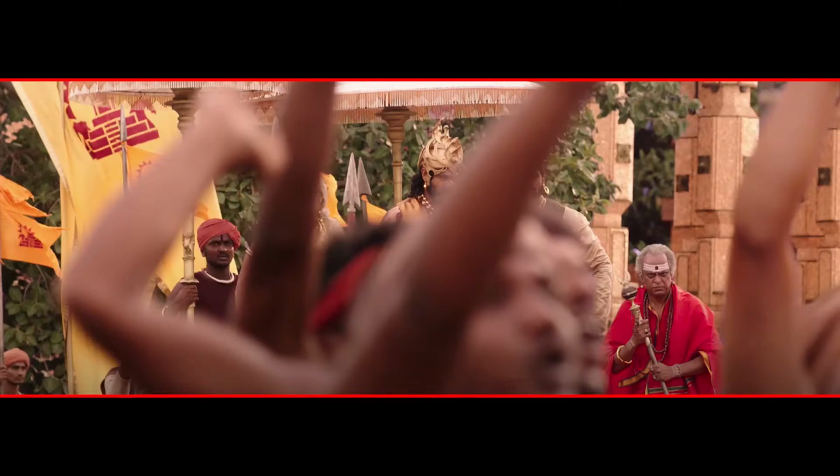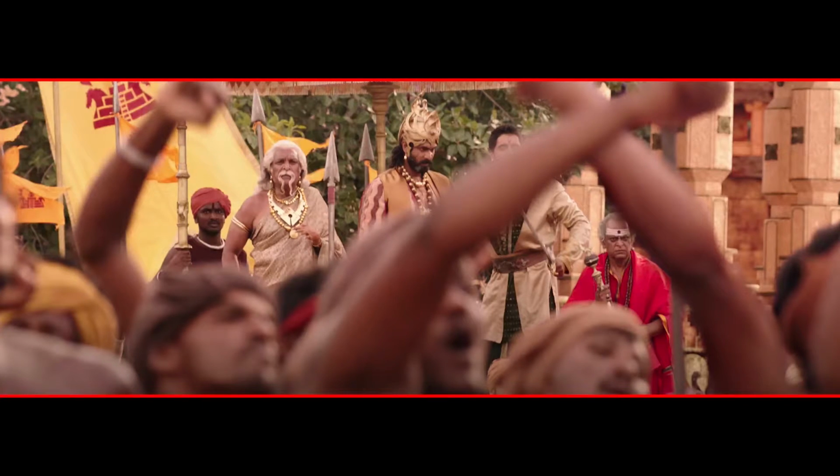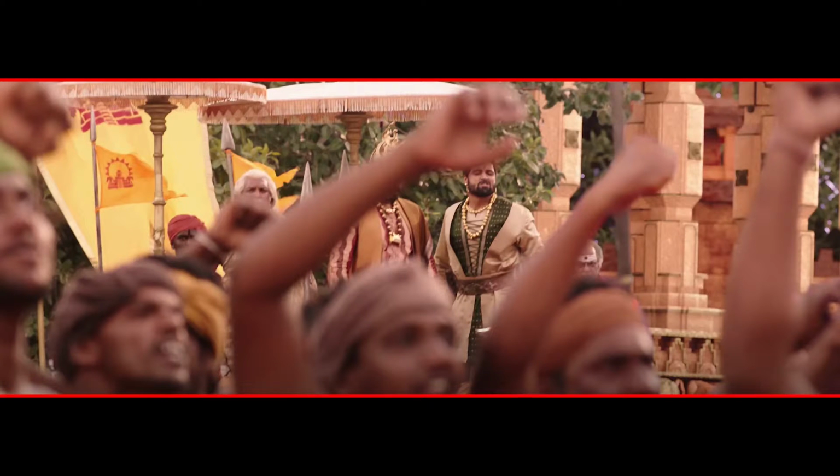So the usage of camera shake to show that Balladeva is getting insulted was really top notch, really outstanding, just to show how he was insulted. When I was seeing this particular shot, I was also not able to see Balladeva. Oh my god, I can't see him clearly. What is he feeling? We are not able to see his face.